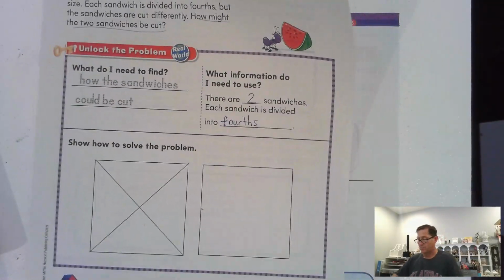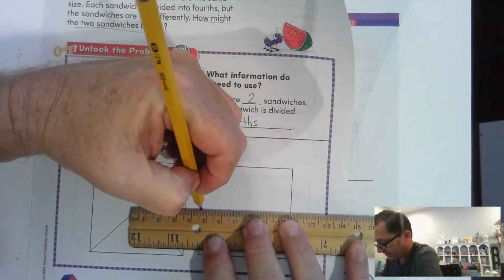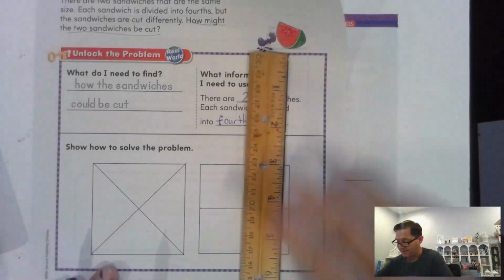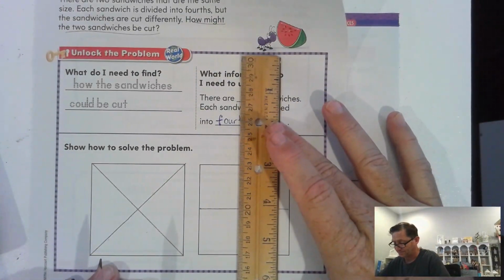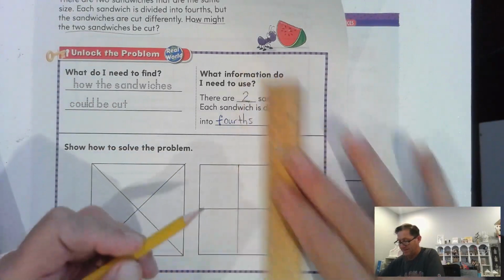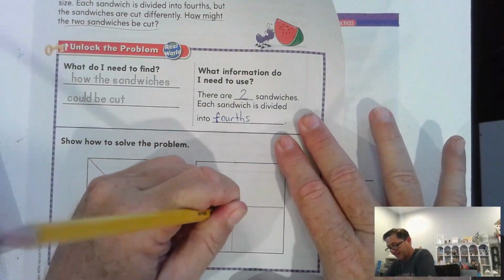All right. What if we did this? What if we cut it in half going left to right, and then say up and down? Except that's not equal sections, so let's try that again.